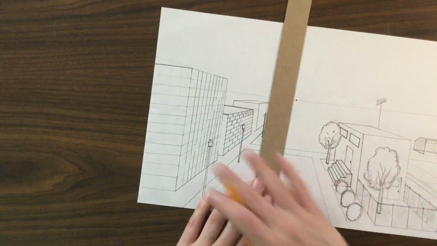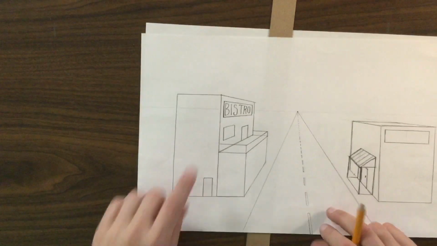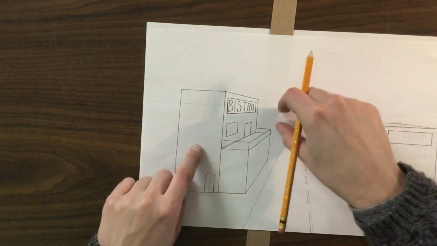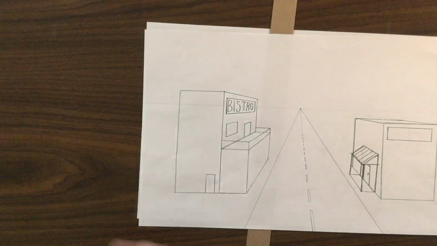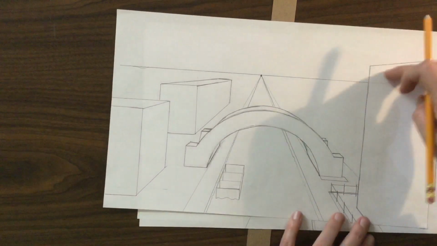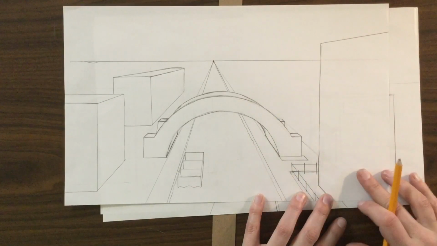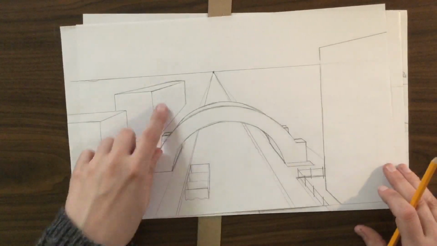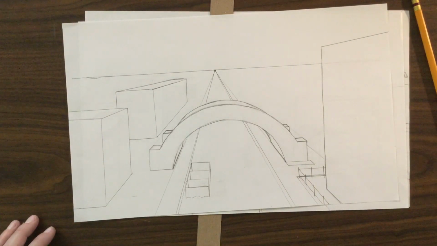If you have buildings that are really close to the front of your drawing, then those are going to be the ones that probably have more texture than if there's one that's way far away, way off in the background. My river walk one, this building, I could probably put a lot of detail into all of these windows and stuff, whereas this guy right here, not as much detail. Take your time with it, make it look nice, enjoy.